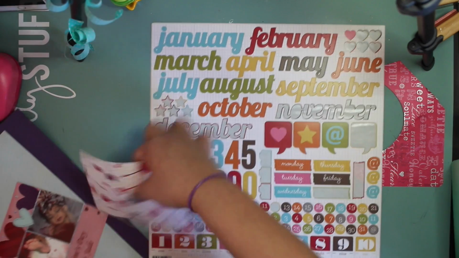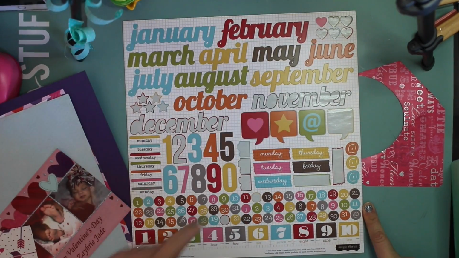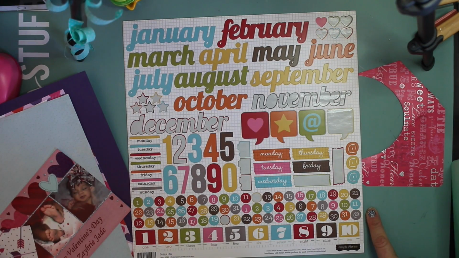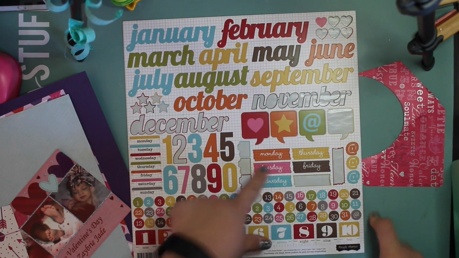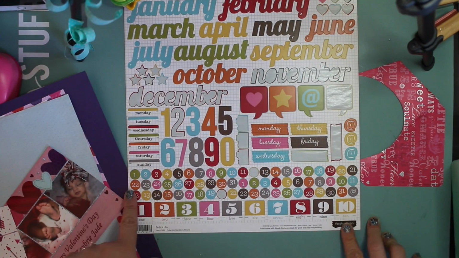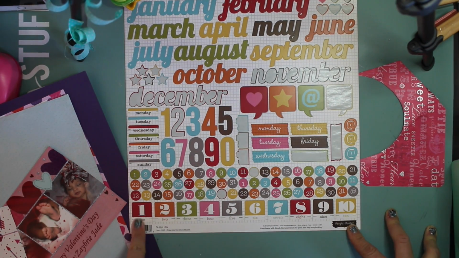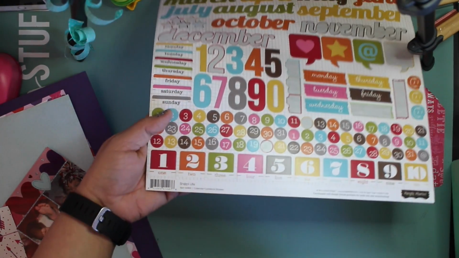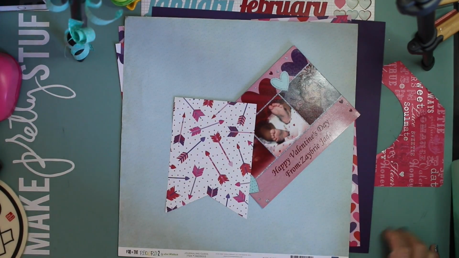I do plan on using some of these stickers, maybe this one, that one, and that one. And maybe whatever day it is, if it's a Tuesday or a Wednesday, I'll use it. The day that it fell on, and then of course the 14th is orange, so I won't use that, but maybe the 1 and the 4 since they're red and pink. Anyway, I'm going to go ahead and keep going with the process, and thank you so much for watching.